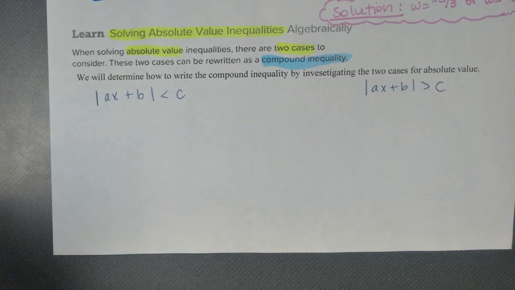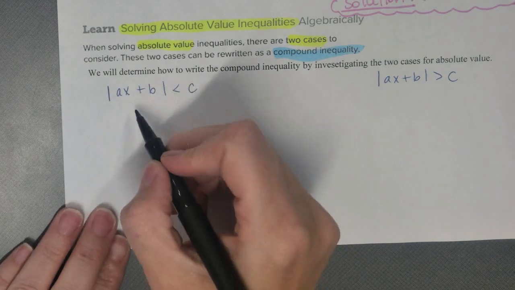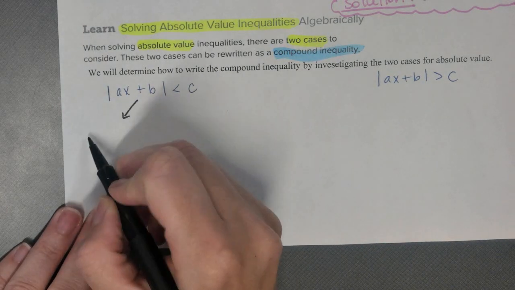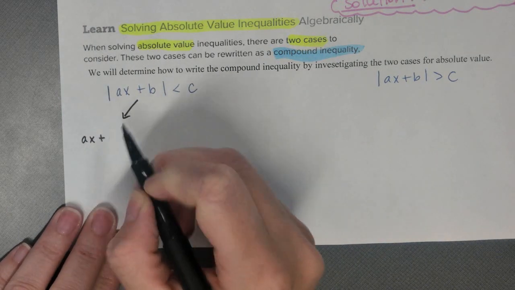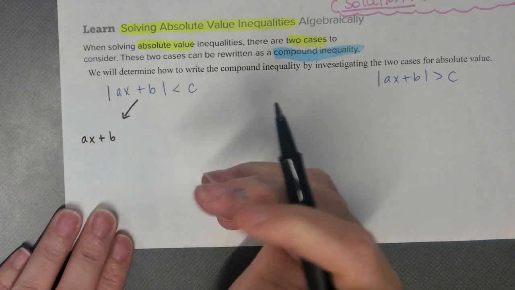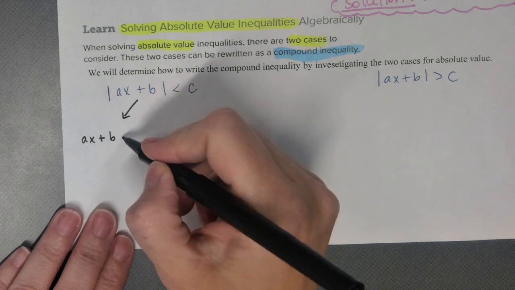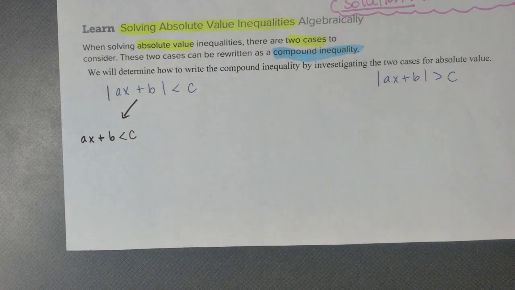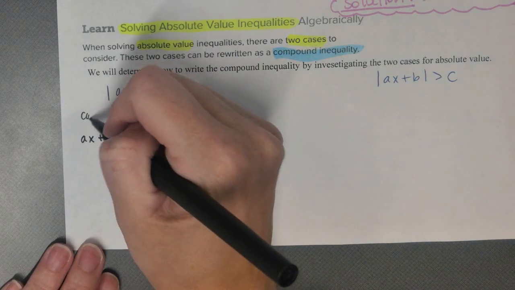Based on what we know from yesterday, when we were doing the two cases, we always took what was inside the absolute value and set that equal to this value. Here it would be less than that value. This would be your case 1.